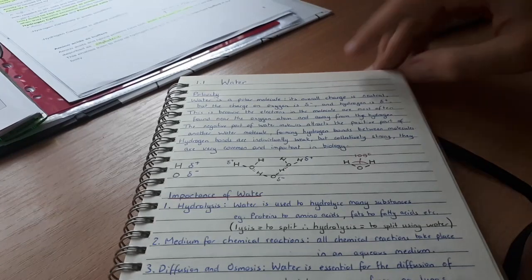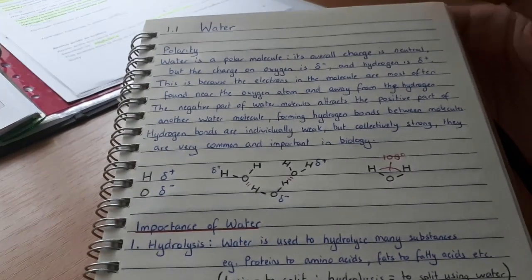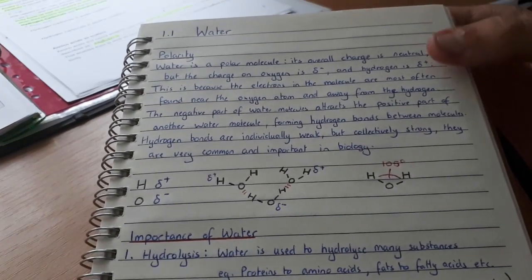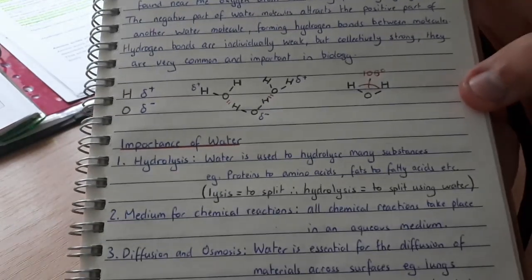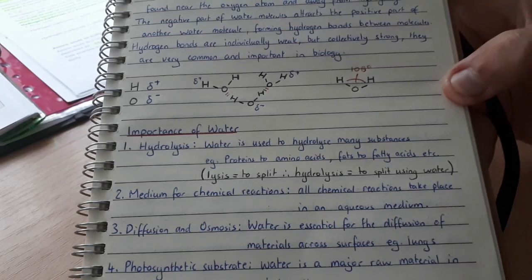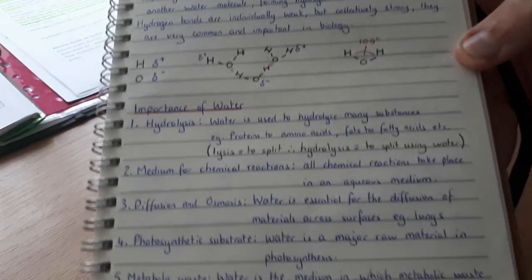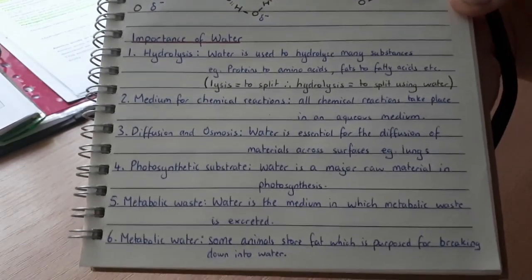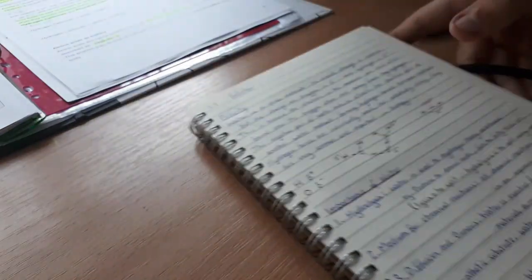I have here my notes on water. So we started off talking about polarity and how water is polar, delta positive and delta negative in the water, which helps it stick together, the importance of water biologically, and then we went on to talk about water as a solvent, water as a lubricant, properties, for example.